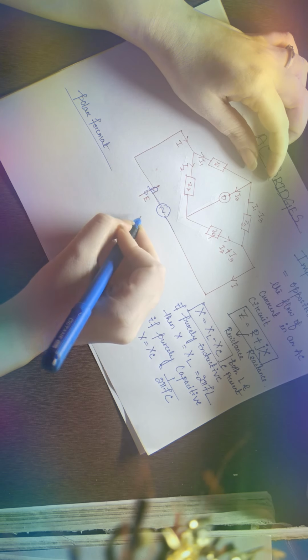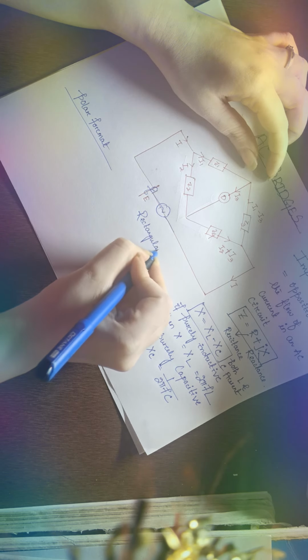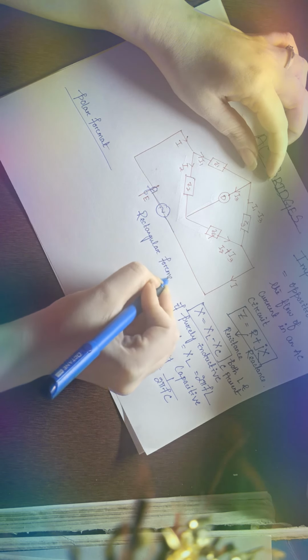Now let's first discuss the general condition for a balanced AC bridge. In order to find it, you need to know two formats. One is polar format and another is rectangular coordinate format.